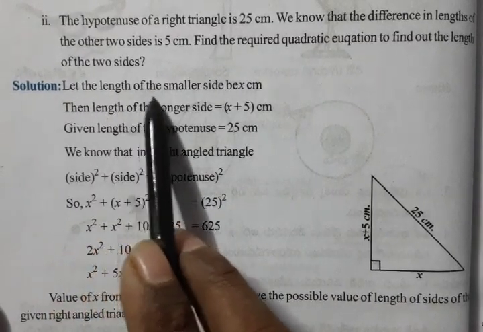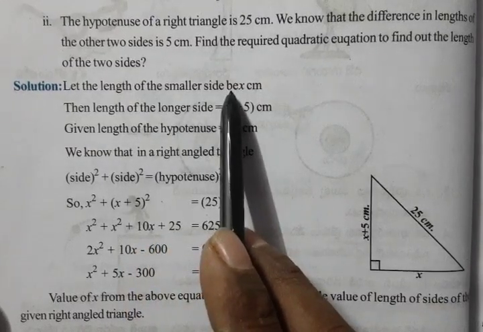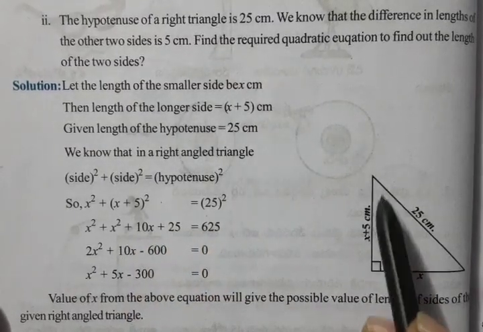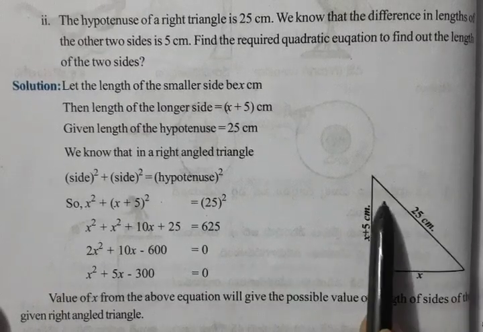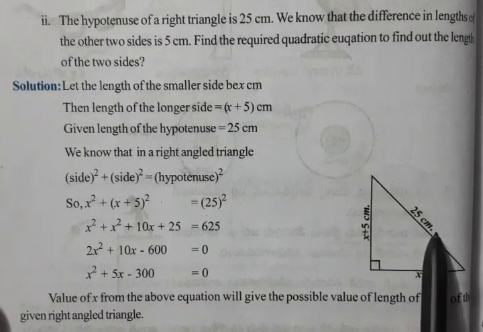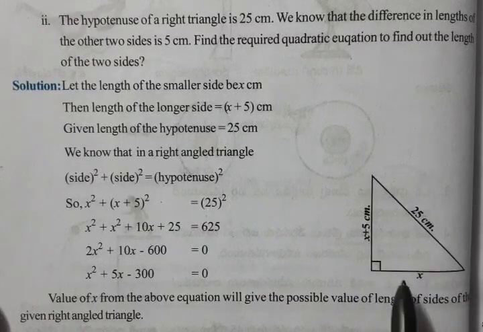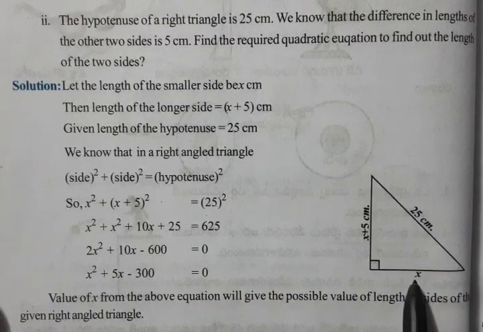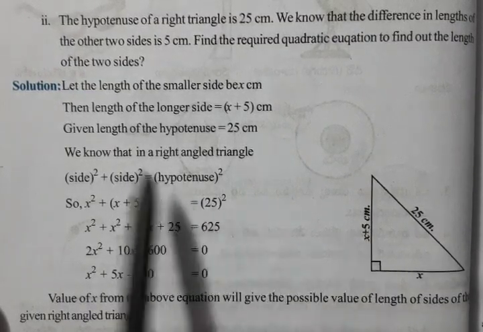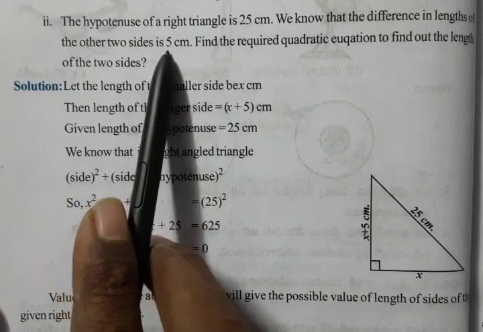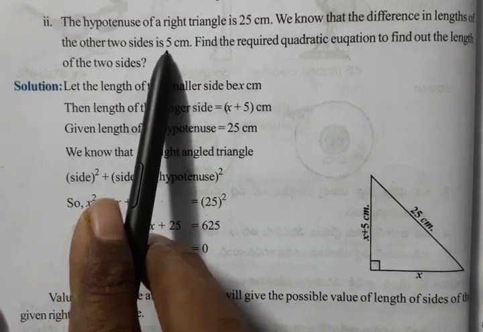Let the length of the smaller side be x. Draw the right angle triangle. Here the hypotenuse is given as 25 centimeters. The smaller side is x and the other side is x plus 5.